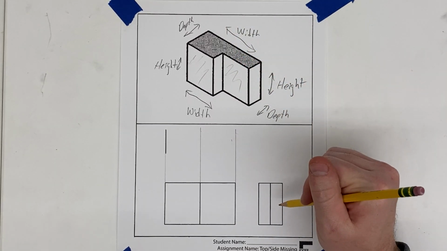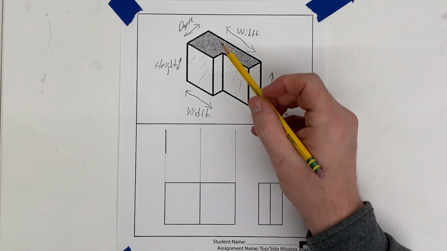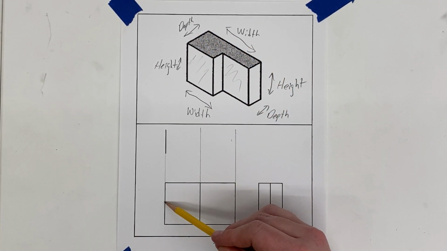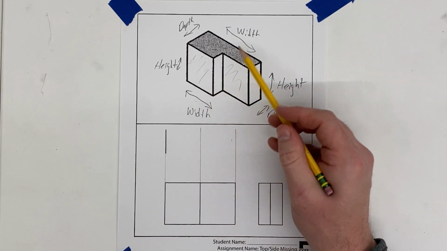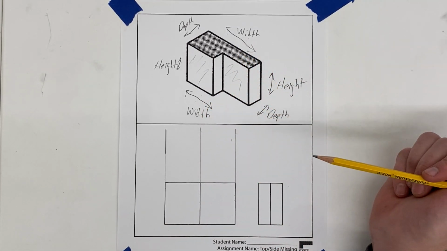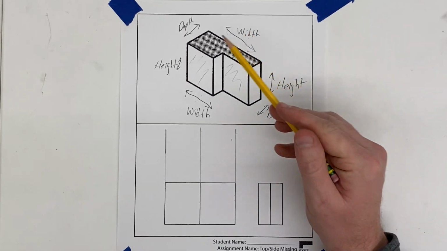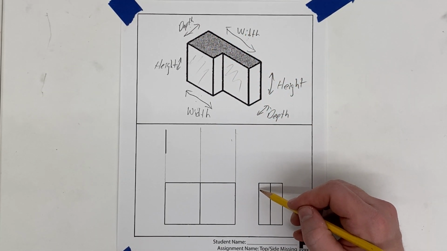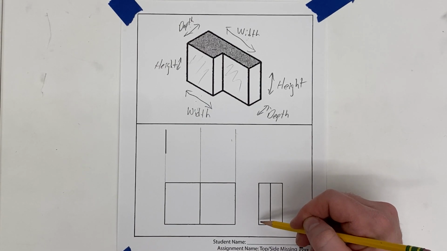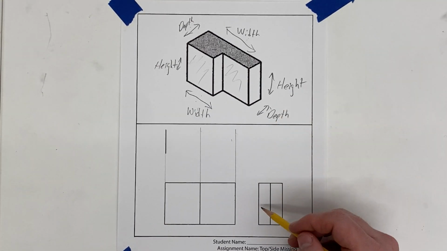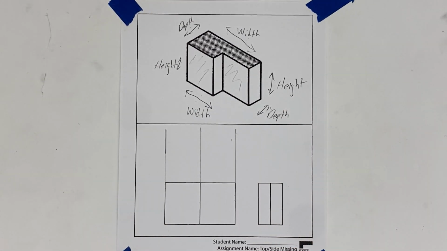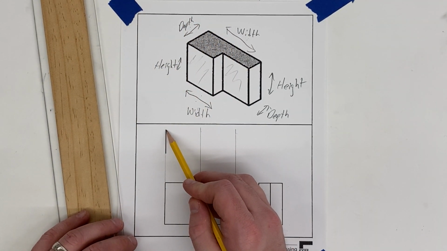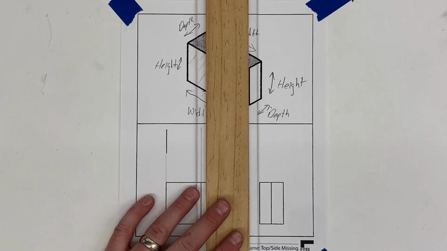So for our top view, we're trying to get the width of it, which we're getting from our front view. See how they both have width? But from our side view, we're trying to get the depth, okay? So what we need to do is transfer your side view, any vertical line, up. So 1, 2, 3, or point. You want to transfer it higher than this line that was given to you.